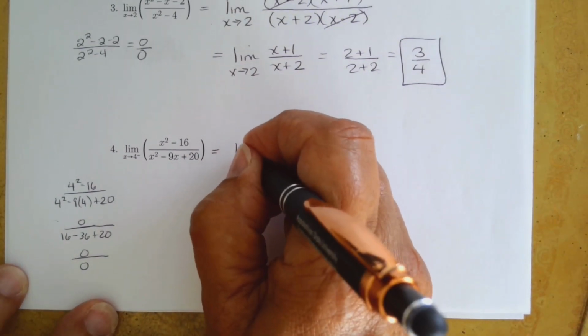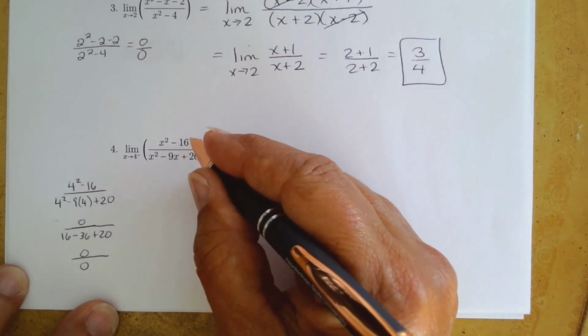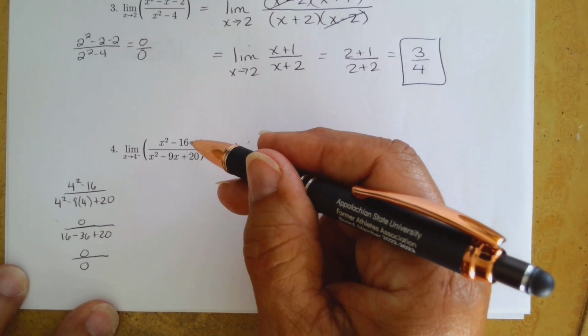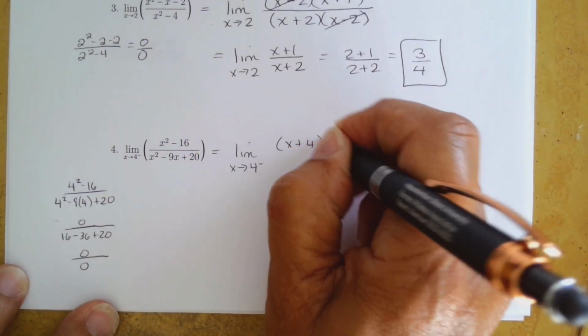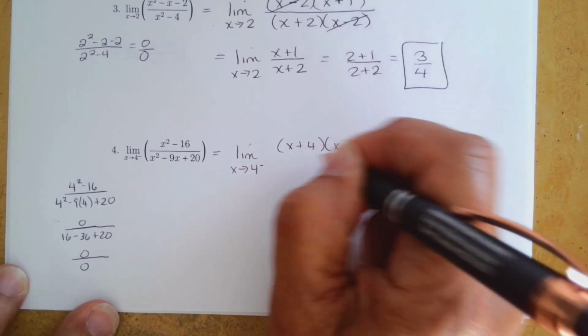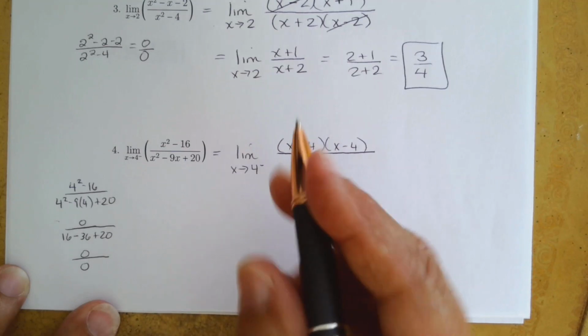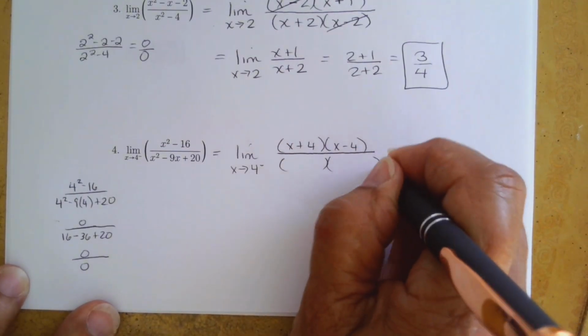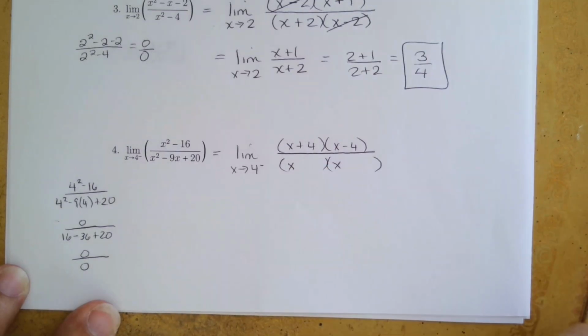So the limit as x approaches 4 from the left. The numerator is a difference of squares, so that factors x plus 4, x minus 4. All right, take the square root of both. Don't forget one gets plus, one gets minus. And then here, it's a trinomial. So I know to get x squared, I'm using x times x for the first terms.